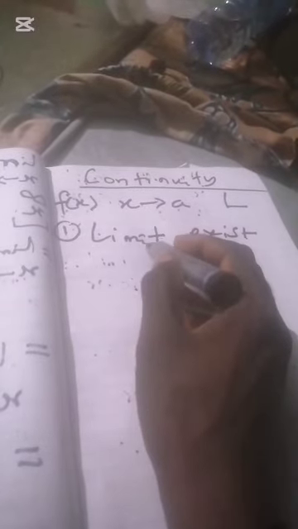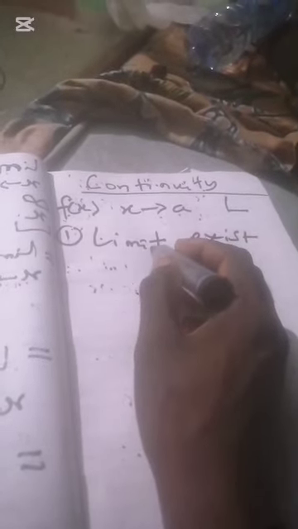And the question is, what do we mean by the limit must exist? This is the first condition for continuity. What I mean by that is this. When you are doing limits, it is compulsory for you to do what we call the left hand limit and the right hand limit, okay? You do the left hand limit and you do the right hand limit.